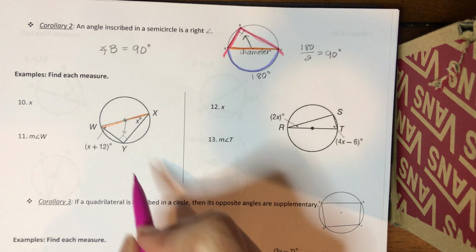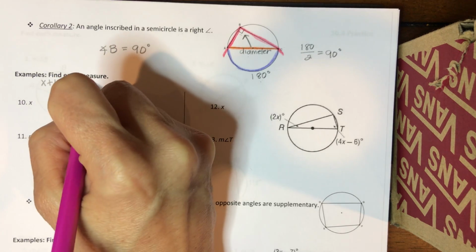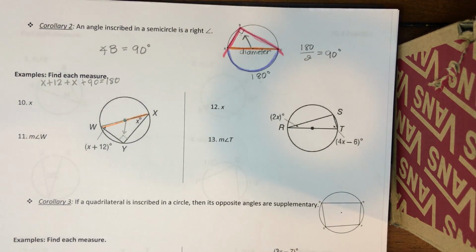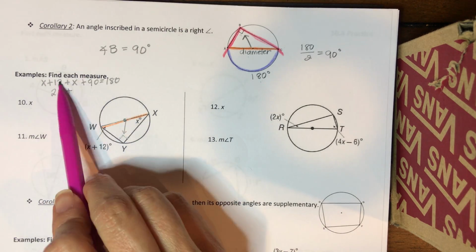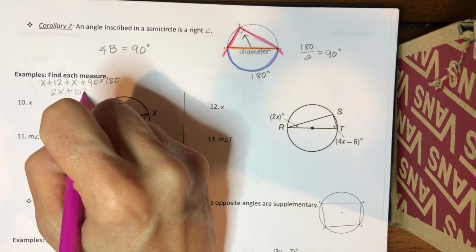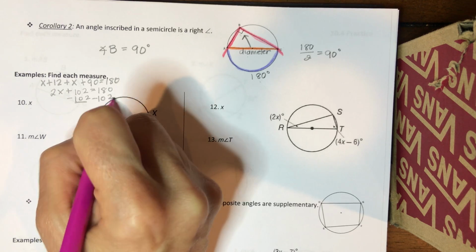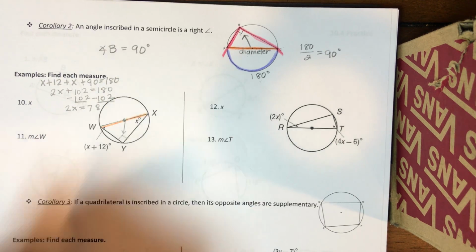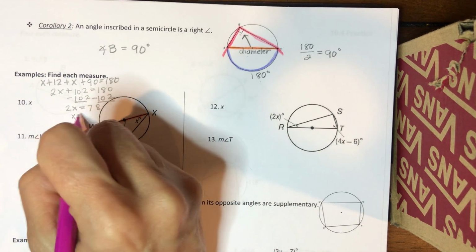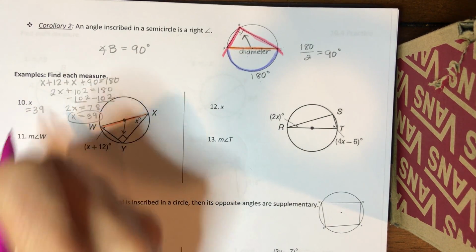So I'm going to start up top here. So let's do x plus 12 plus x plus 90 equals 180. All right, so we've got 2x. 90 and 12 is 102 equals 180. Subtract 102. We get 2x equals 78. Divide by 2, and we get x equals 39. So x equals 39.